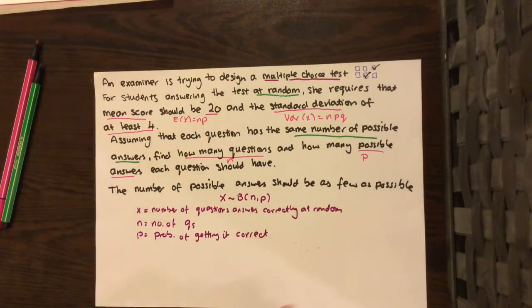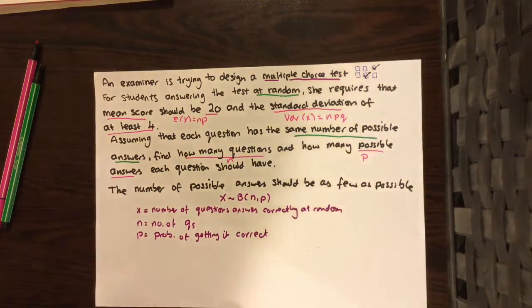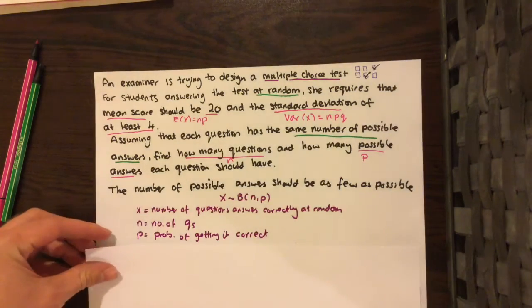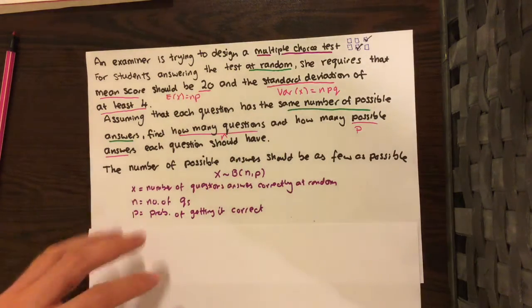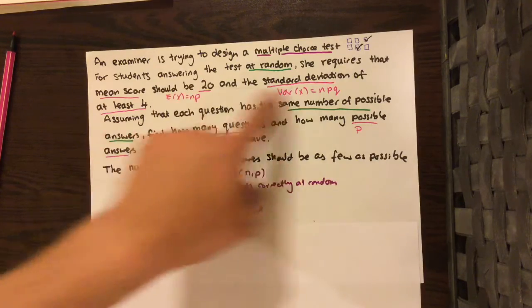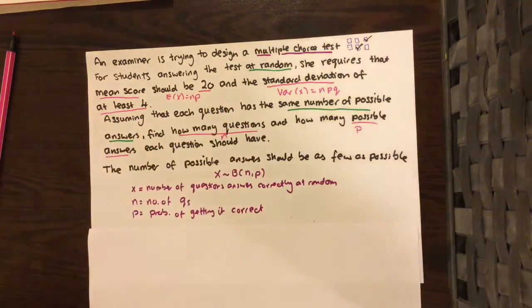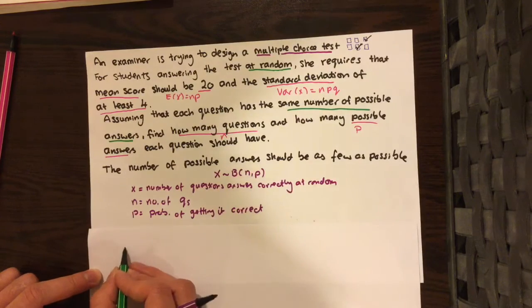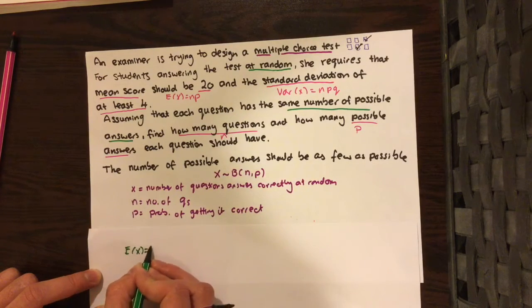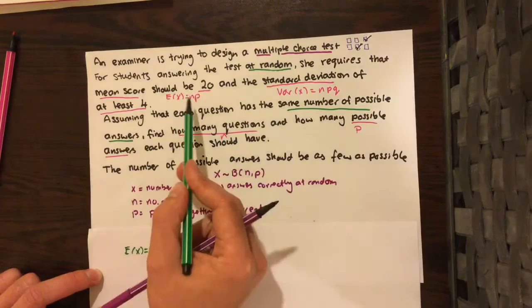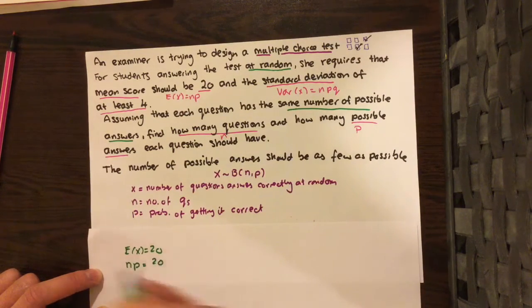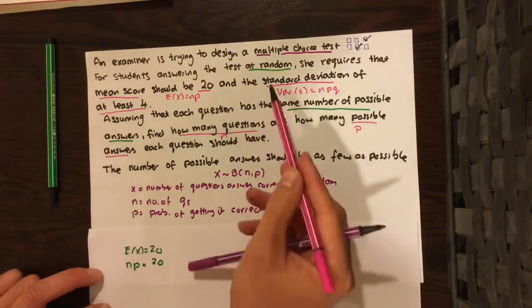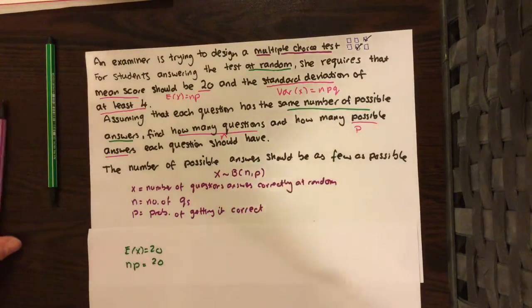Okay, so here are our facts. Let's look at how to find our solutions. If you want, you're more than welcome to pause it and give it a go yourself. So, the things we know: the mean should be exactly 20, and the mean is the number of trials times the probability, np, is 20. We're also told the standard deviation is at least 4.